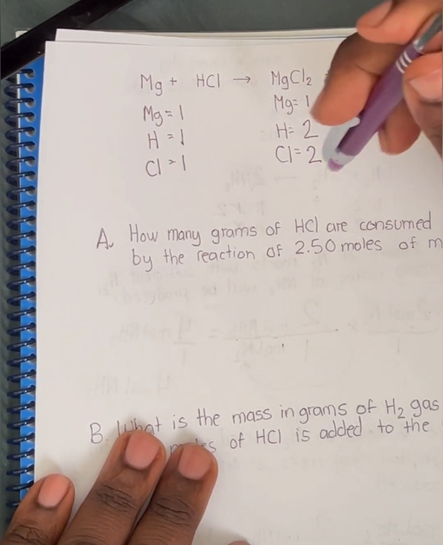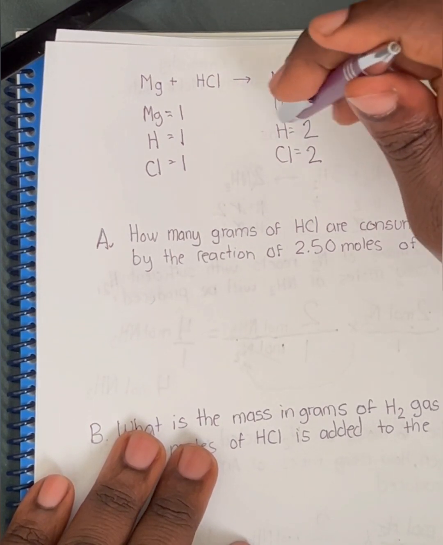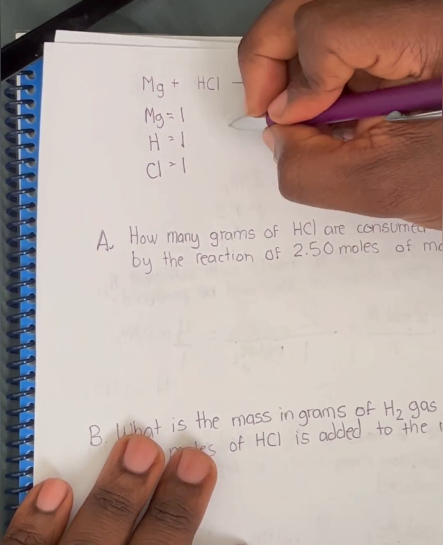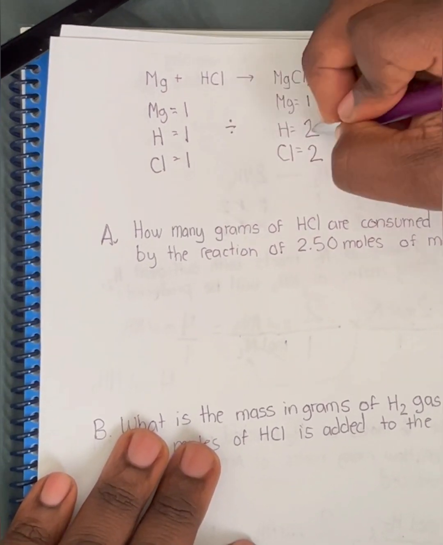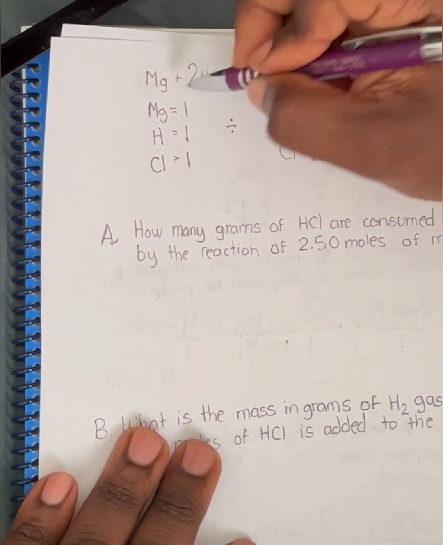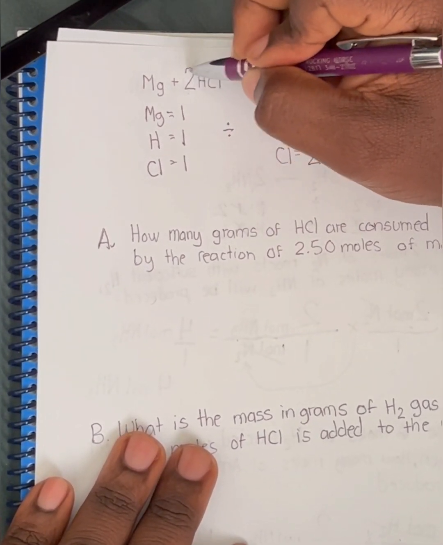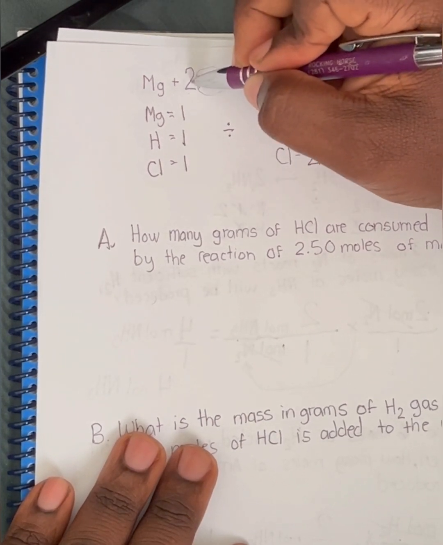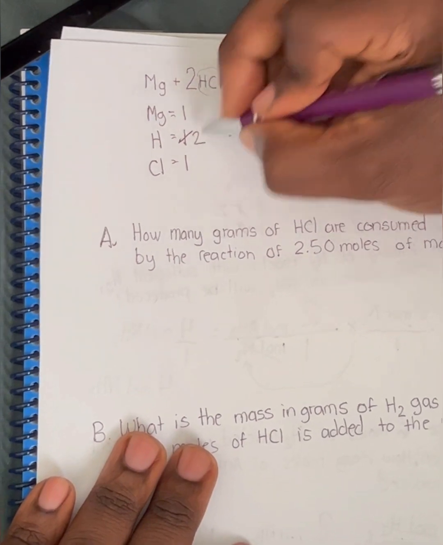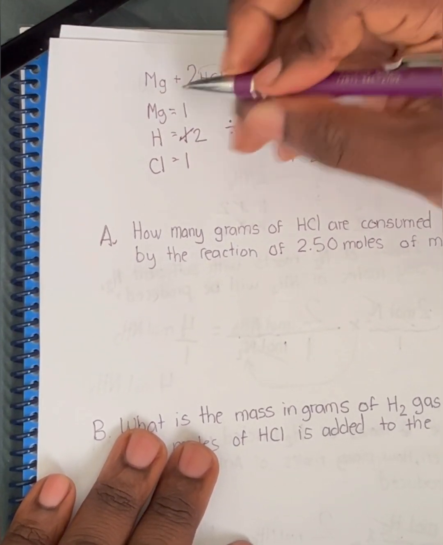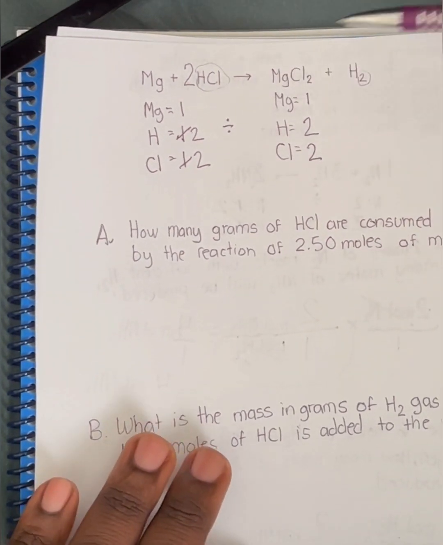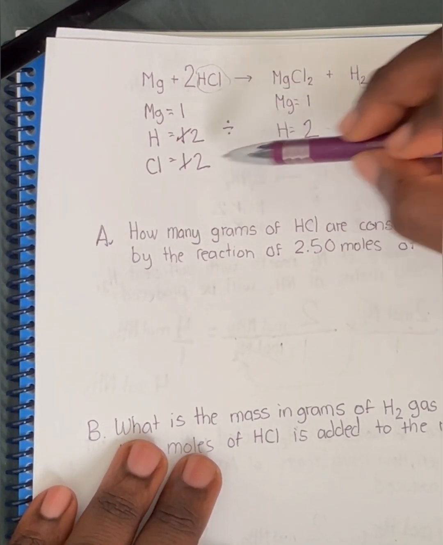So we got 2 H's over here and 1 over here. So we need 2 H's on this side. So basically you can do 2 divided by 1 is gonna give us 2. So put a 2 in front. Then you multiply the 2 times all of this. 2 times H is gonna give us 2, so cross the 1 out, make it a 2. 2 times Cl is gonna give us 2, so cross the 1 out, put a 2. And now everything is balanced: 1, 1, 2, 2, 2, 2.